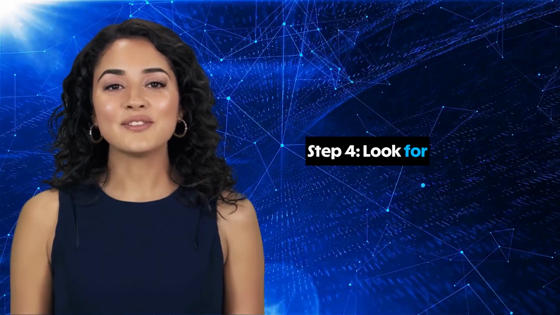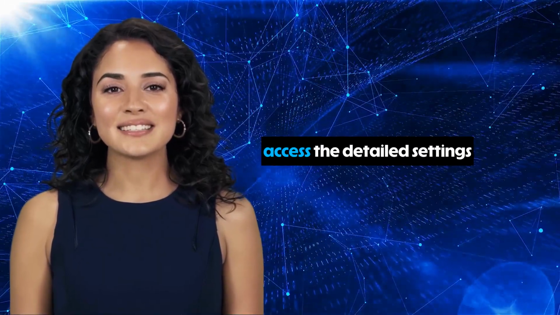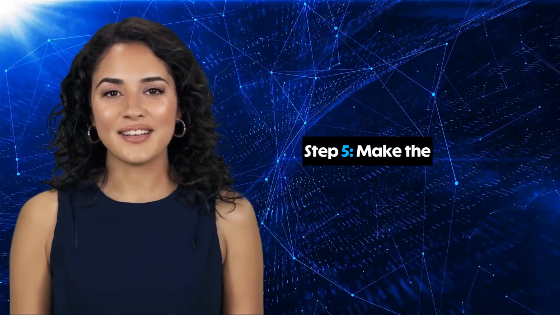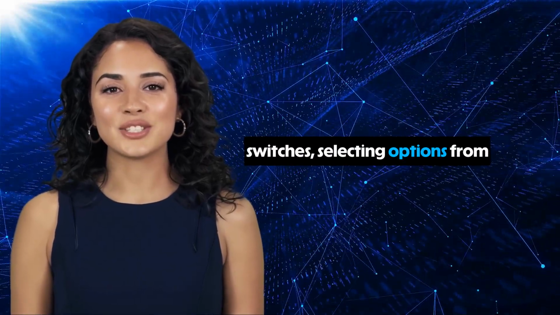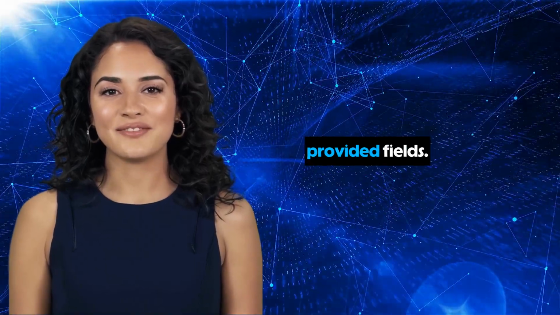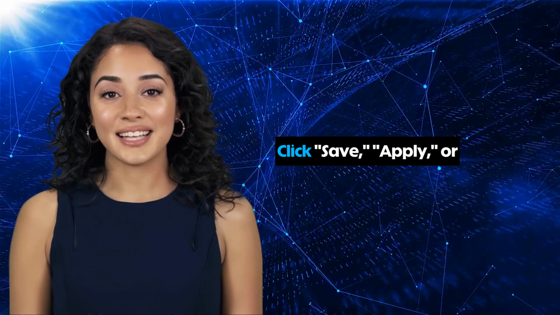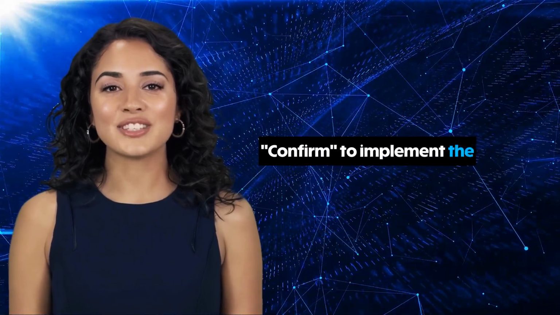Step 4. Look for the specific option or feature you want to adjust. Click on it to access the detailed settings page. This ensures proper functionality and security. Step 5. Make the necessary changes by toggling switches, selecting options from drop-down menus, or entering required information in the provided fields. Step 6. Review all changes carefully to ensure they match your preferences. Click Save, Apply, or Confirm to implement the changes.